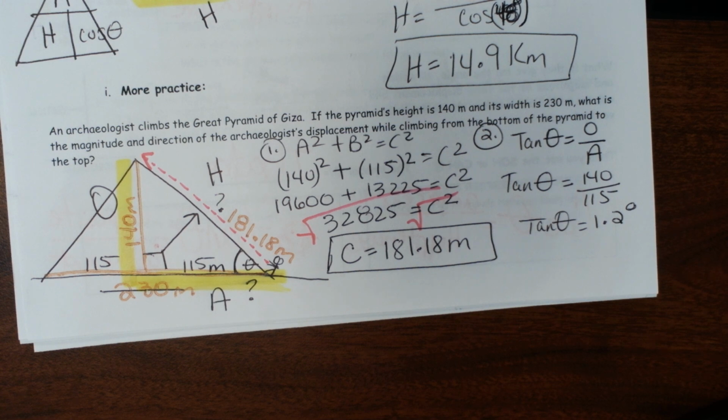Wait a minute. We just got an answer of 1.2 degrees. For those of us who don't know 1.2 degrees, 0 degrees is me walking on this flat surface. Me walking right here on this flat surface is 0 degrees. I have no theta. There is no angle. You just told me that this was 90.